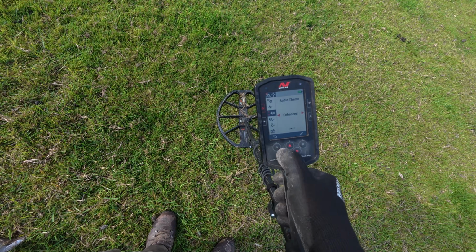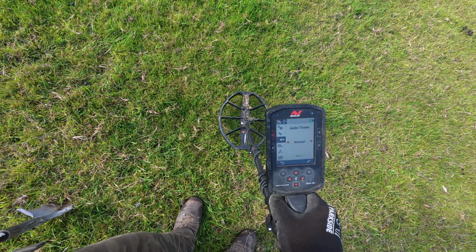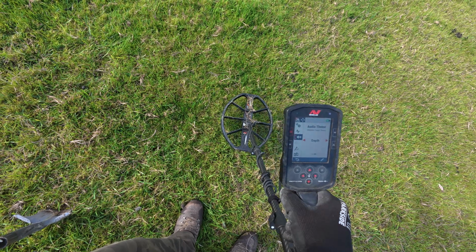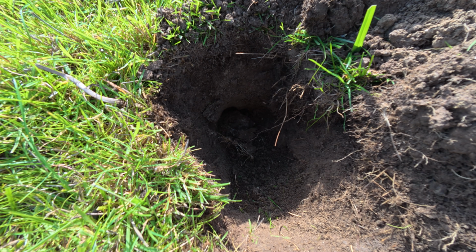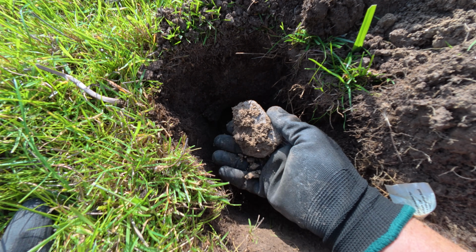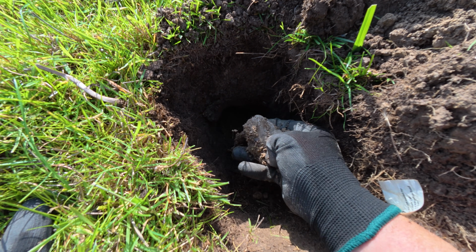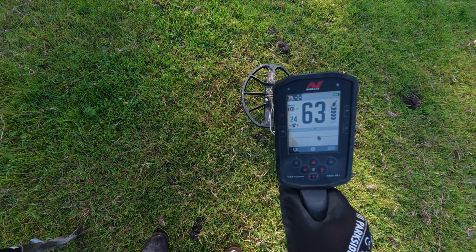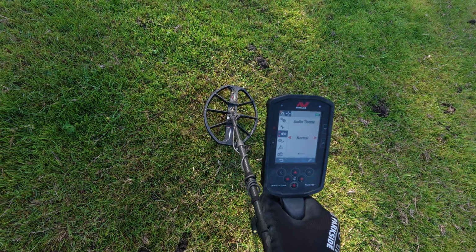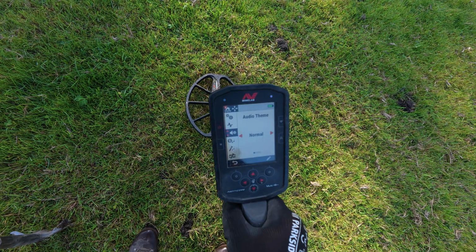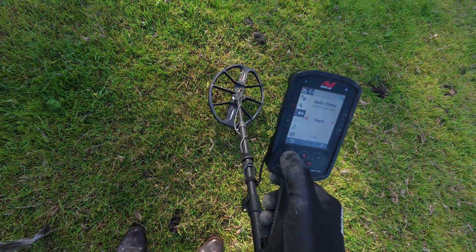That's a boomer. Normal. Depth. Yeah, look at that. Absolutely huge piece of lead. Wow, okay. No wonder that was screaming. Screamer. Okay, let's go to normal. Depth.